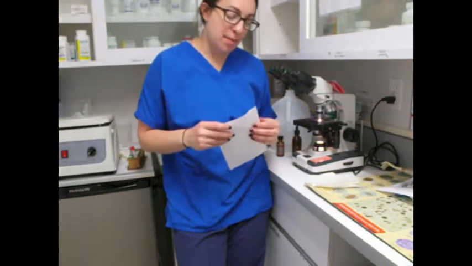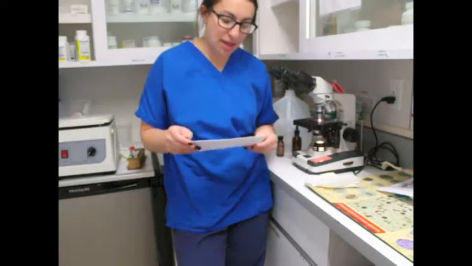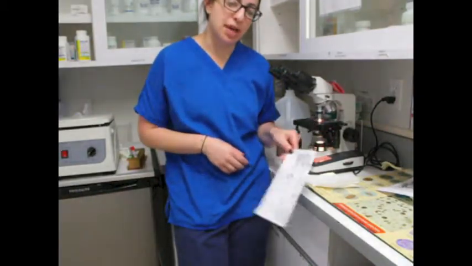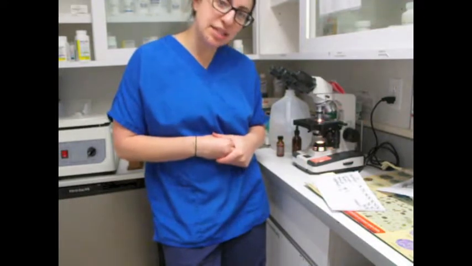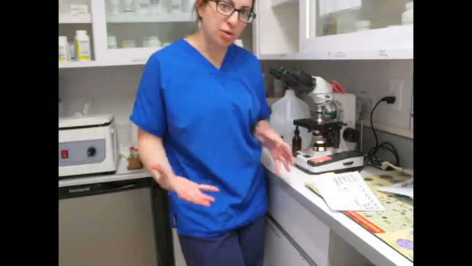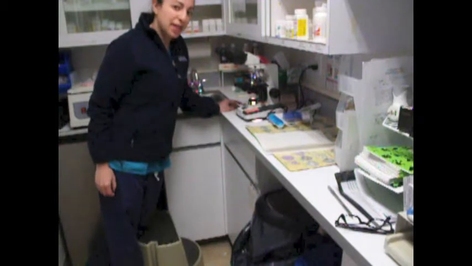So now, from here, you want to know any abnormalities that you saw, anything out of the ordinary. I did not see any abnormal cells on this slide. I am next going to look at the platelets and see if any of them appear abnormal. On this slide, there are a large number of platelets, so I'm going to go ahead and start my count there.